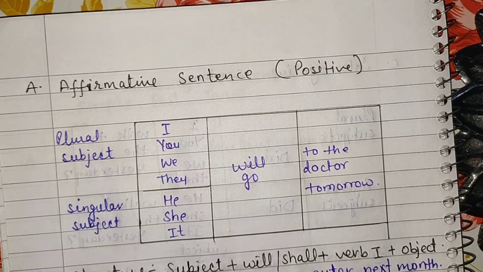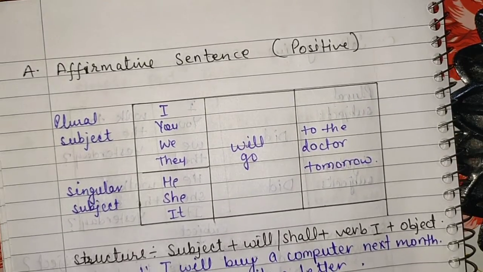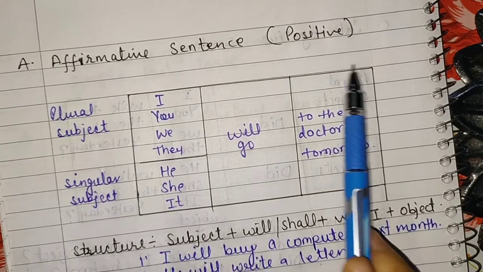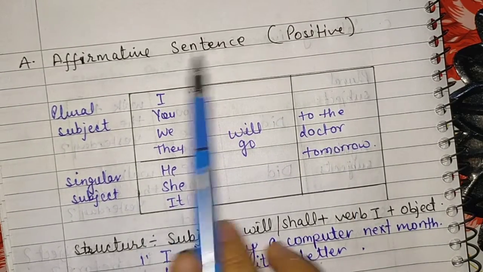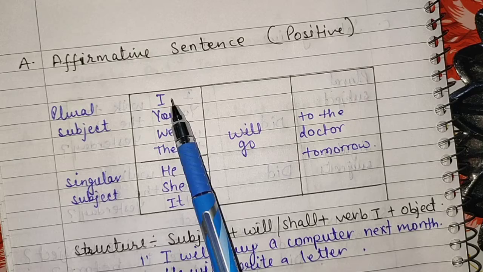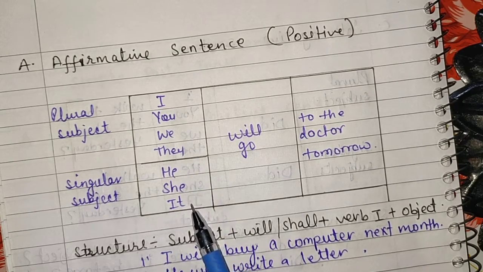now again here the sentences in simple future tense. I have told you earlier also that every tense has three forms of sentences, that is affirmative or positive sentence, negative sentence and interrogative sentence. So first we will see the positive sentence, that is affirmative sentence in simple future tense.